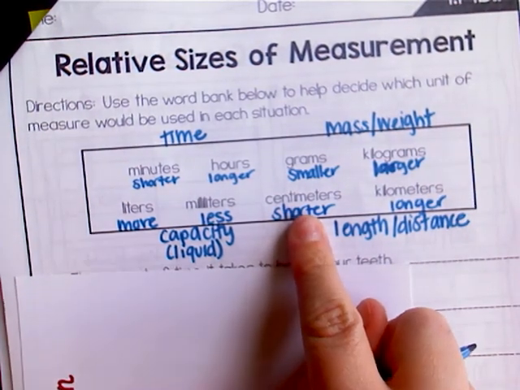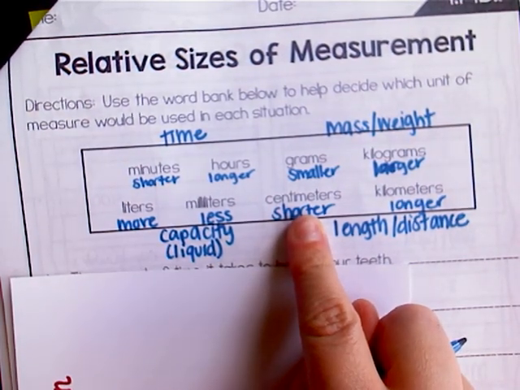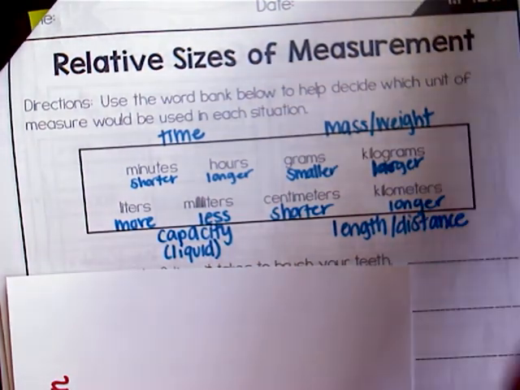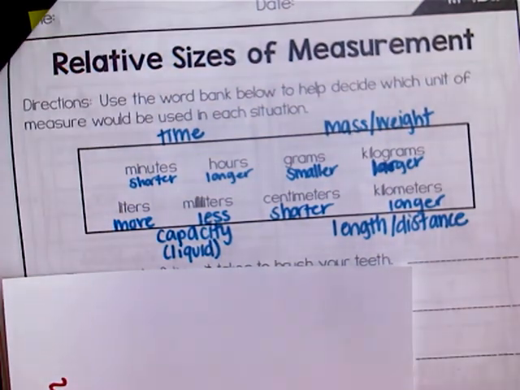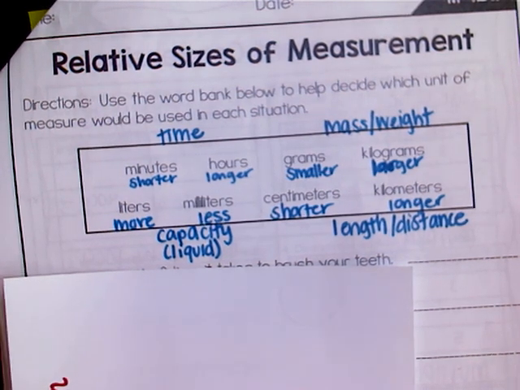If I was measuring something in centimeters, I could measure this clip right here, this chip clip. This could be measured in centimeters. You could measure your phone in centimeters. You could measure a marker in centimeters. Something that's small, not too big, okay? Kilometers is longer distances. So that's like if a plane flew from America to Europe, okay? Or if you drove from Kentucky to California. Those are some times when you would want to use kilometers.